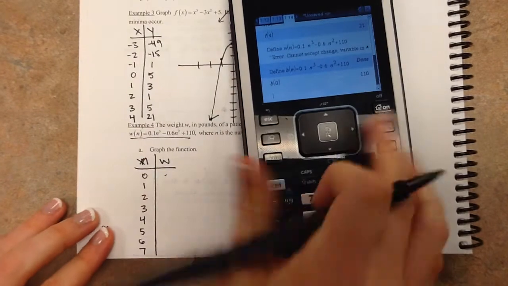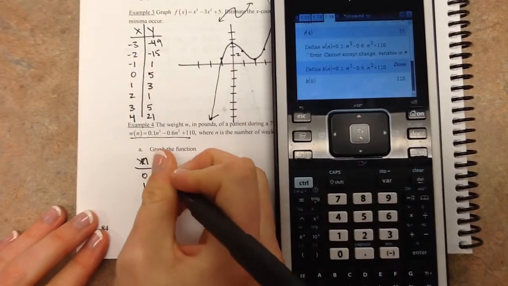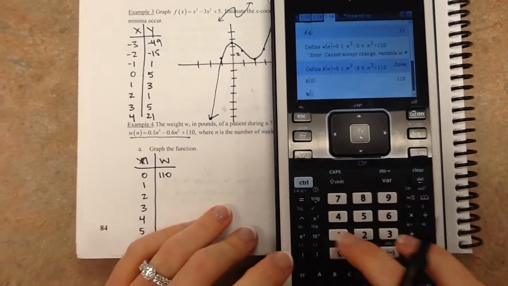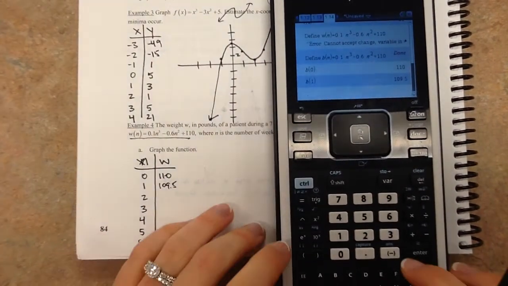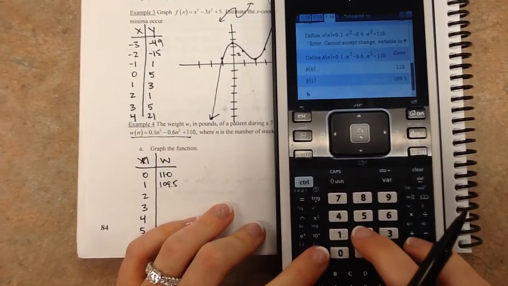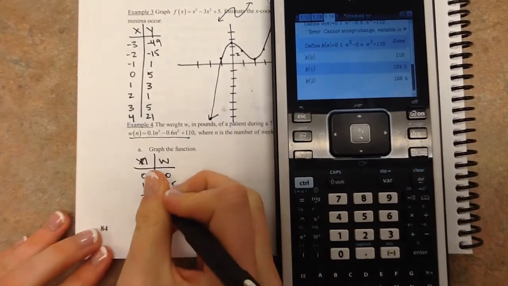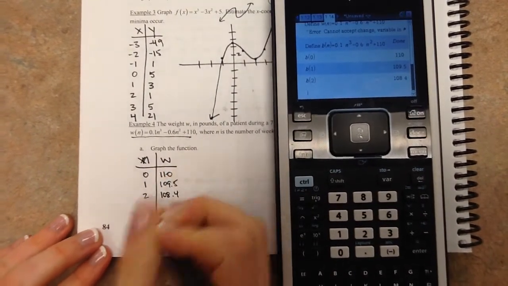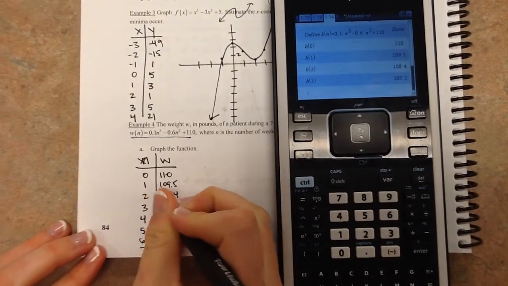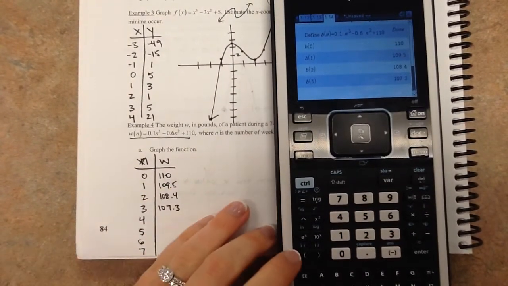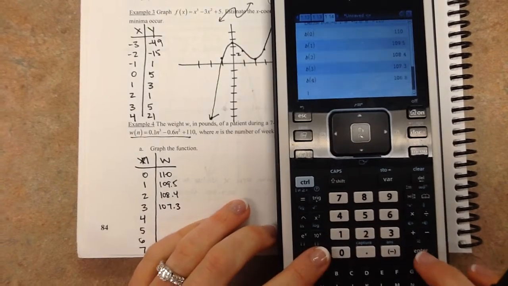It's 110. B of 1, 109.5. So this is the weight. So you can see they're losing weight at this point. 108.4. B of 3, 107.3, still losing weight. Let's see if we get a turning point anywhere.